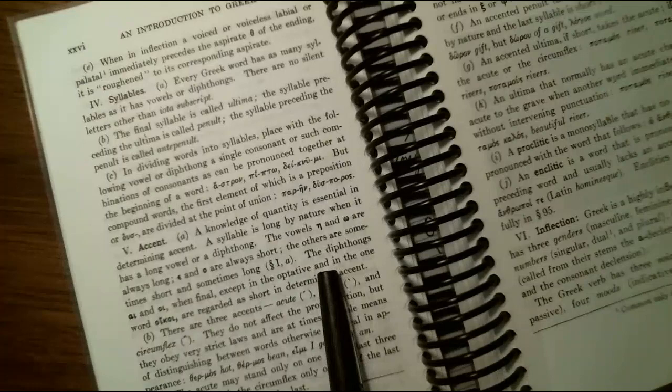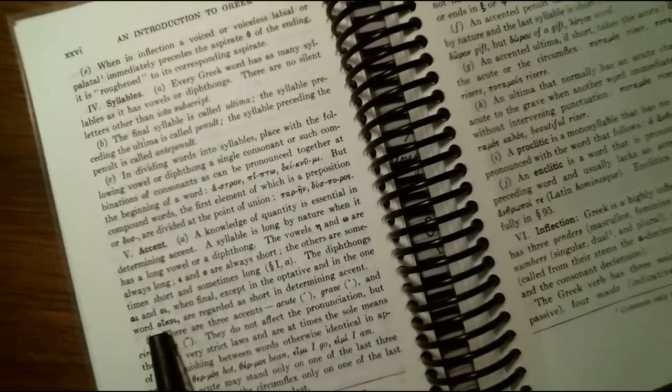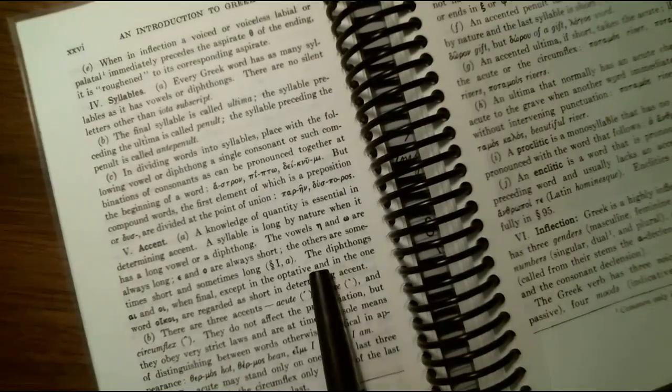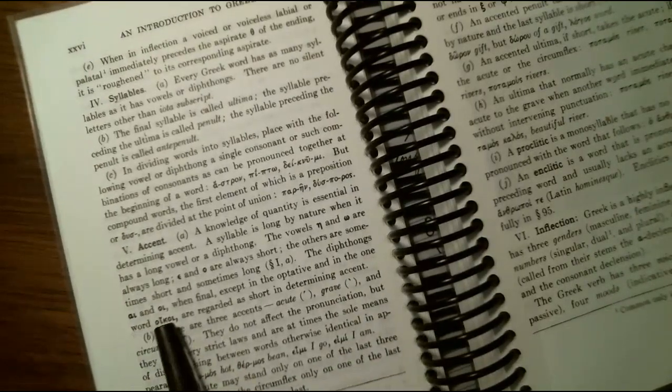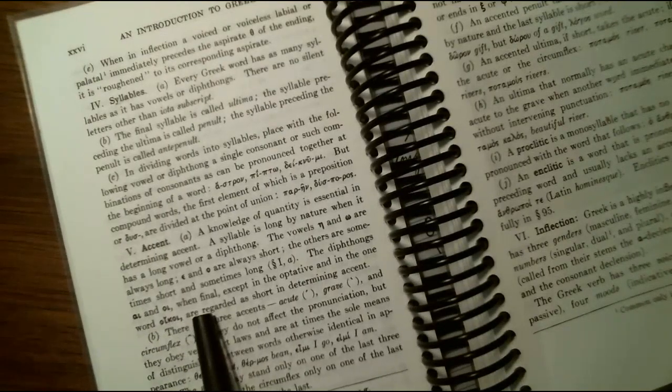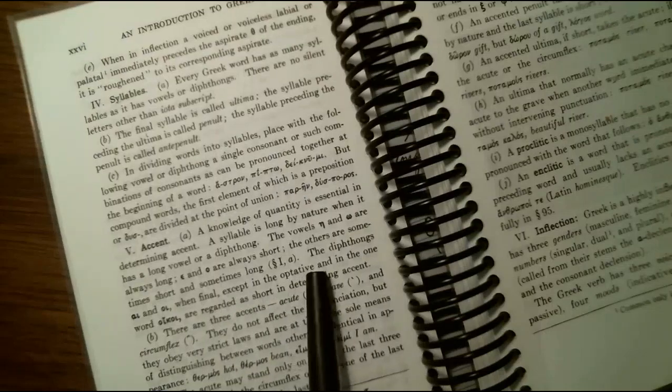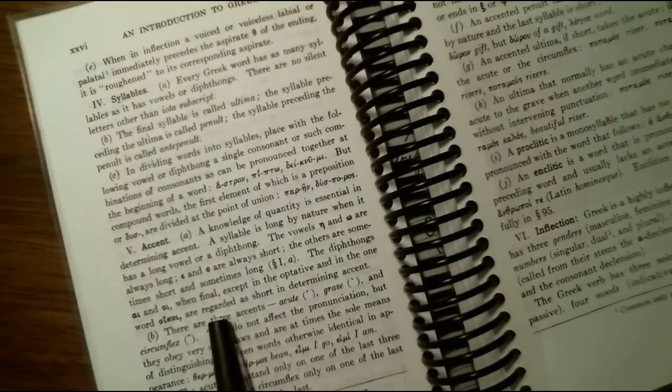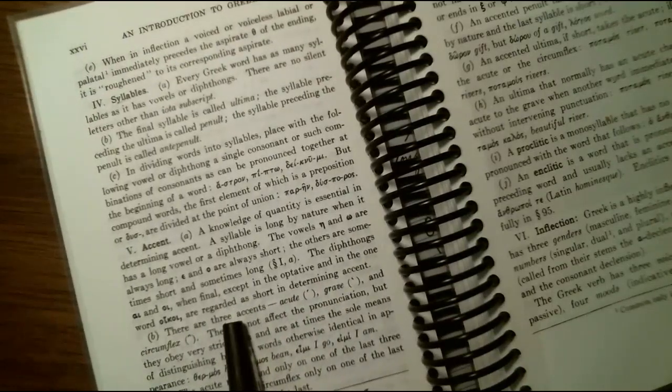And the diphthongs, ai and oi, this is a little confusing, but don't let it scare you. It's actually fairly simple. The diphthongs alpha, iota, and omicron, iota, when final, I'm going to skip the optative part here, are regarded as short in determining accents.